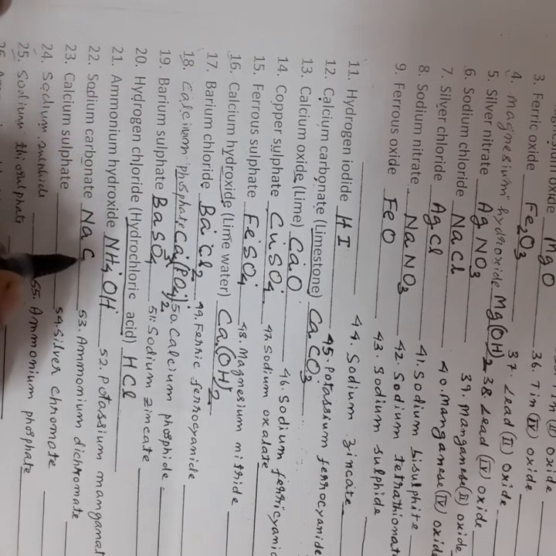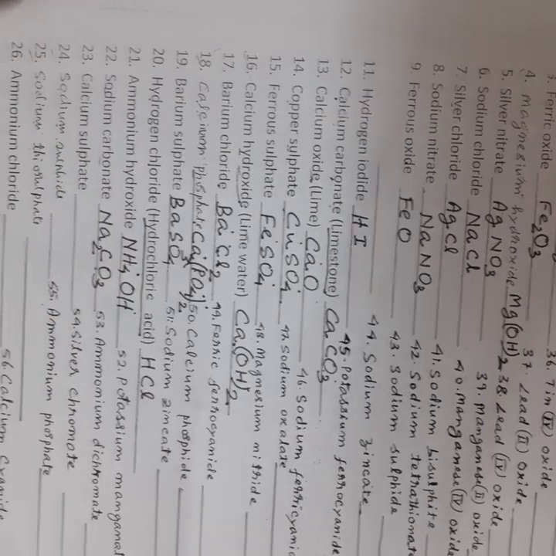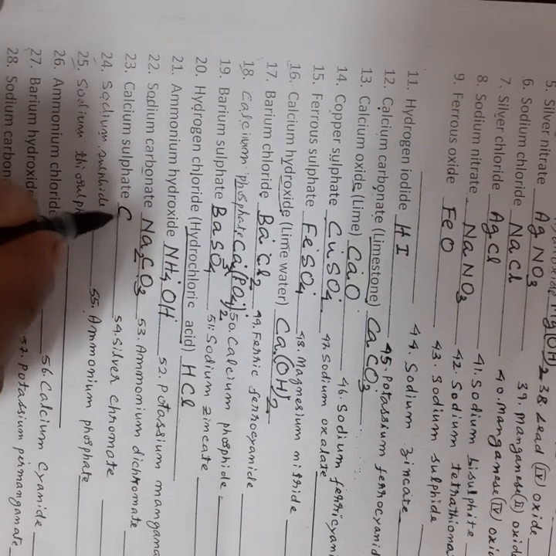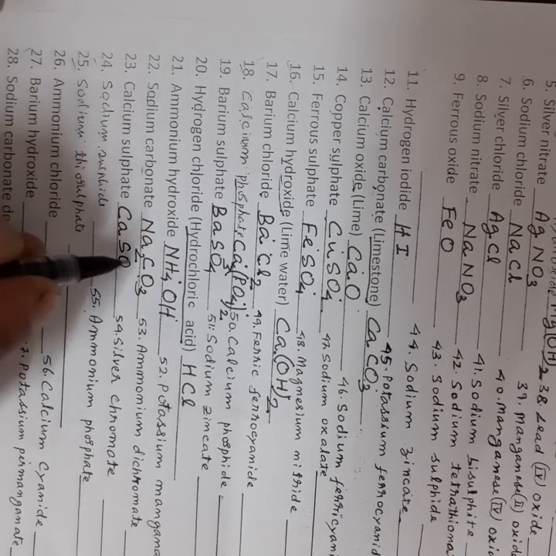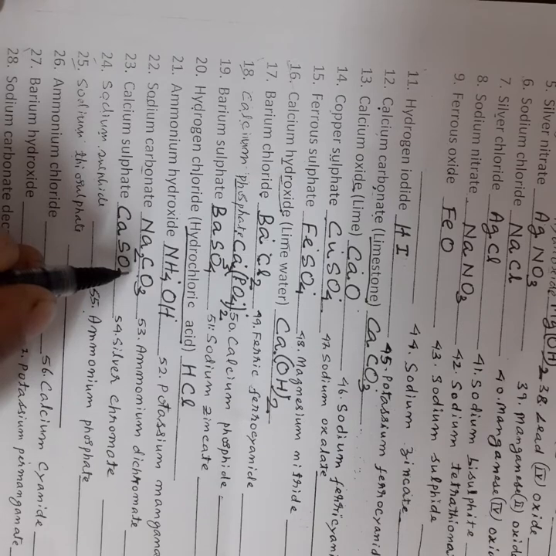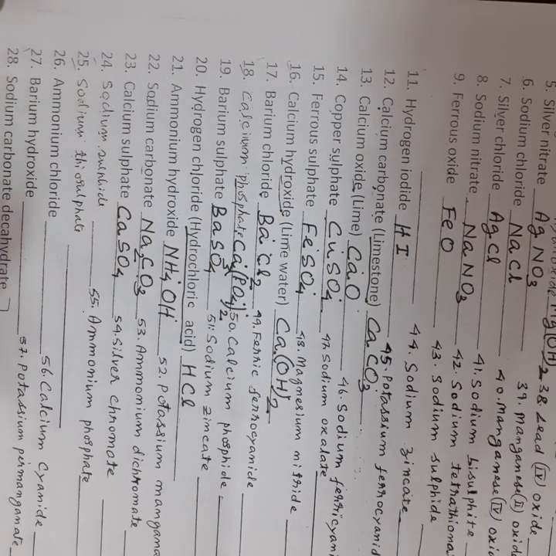Carbonate ion, CO3 2-. This 2 will go to the lower backside of Na. This 1 need not be shifted. So the formula is Na2CO3. Next, your calcium ion, Ca2+, sulfate ion, SO4 2-. So the 2s cancel. The formula is CaSO4.